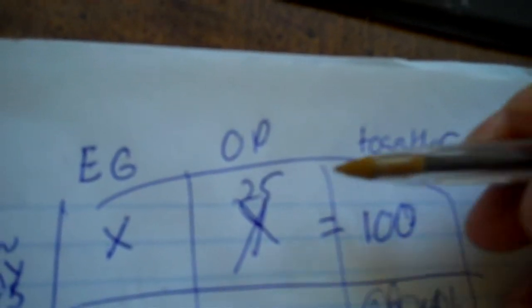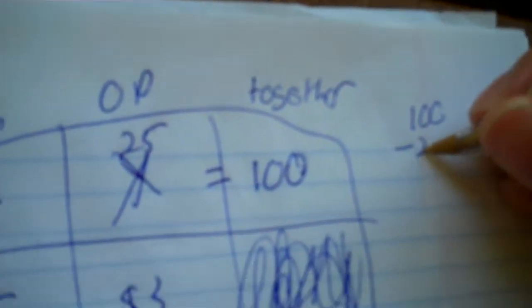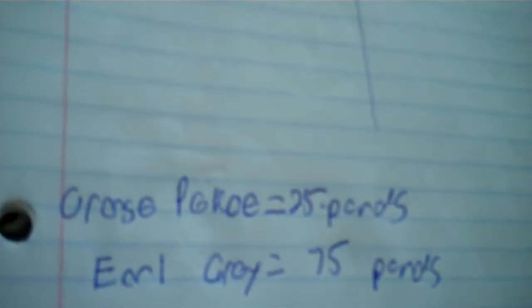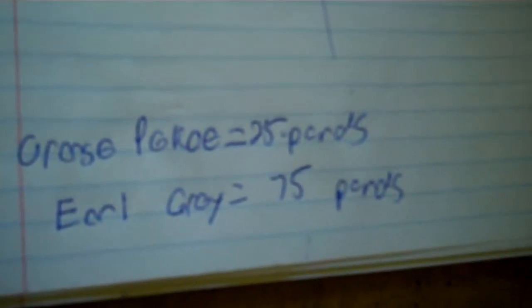Now you could put 25 in for y here. You could also use some common sense. Together you have 100, and you have 25 of the orange Pekoe. We could take 100 minus 25, and that would be 75. So 25 pounds of orange Pekoe and 75 pounds of Earl Grey. Now, some of you are like, well, what's the point of that? Why are you doing that? Well, now the game's going to change on the next problems.